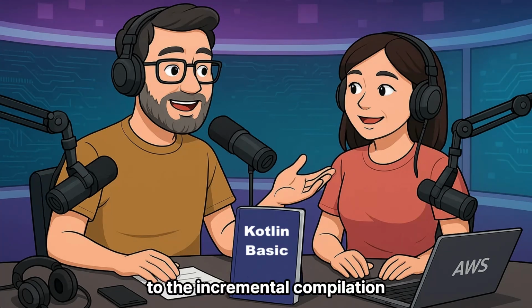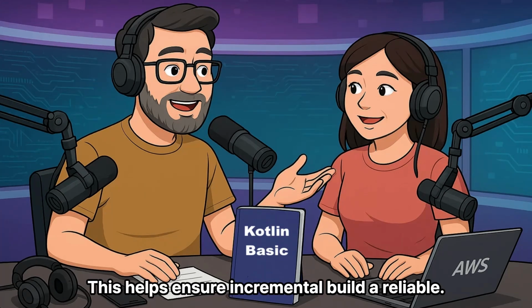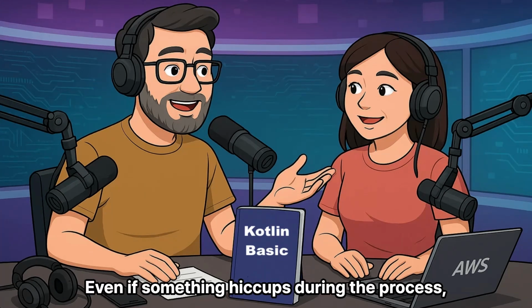Has that been getting better too? Oh, definitely. The new JVM incremental compilation has been the default in Gradle since Kotlin 1.8.20. It's a significant step up in speed. Nice. And there's now a more precise way the system backs up compilation task outputs. This helps ensure incremental builds are reliable, even if something hiccups during the process.